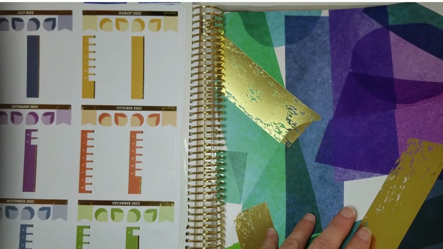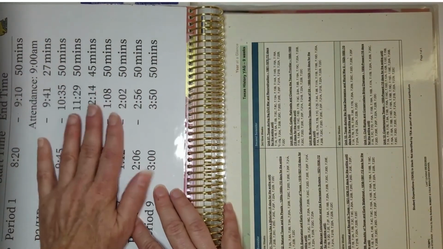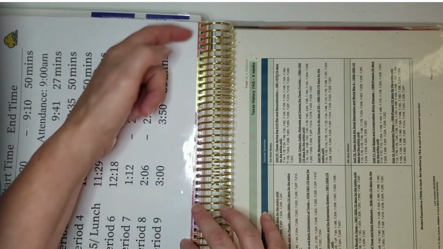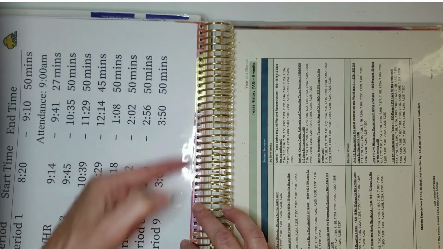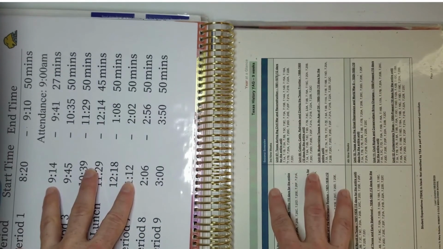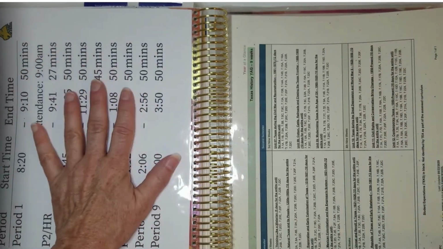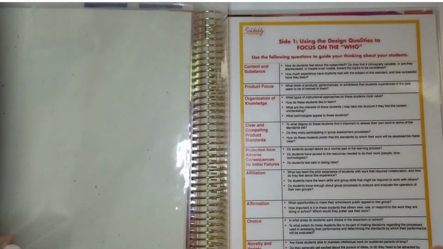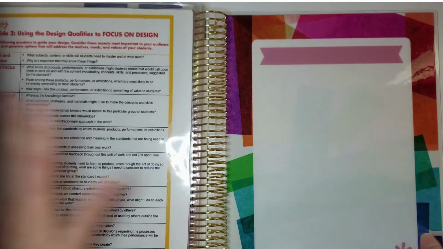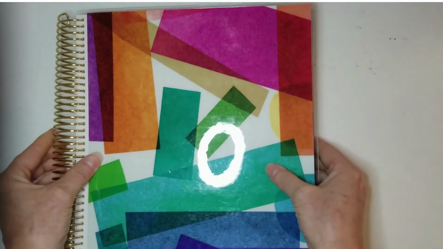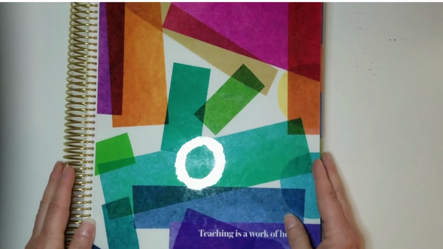The last thing is, we always get these little plastic pages at the back. I usually don't order any extras, because at the end of the year I will just snip out the pages, and then I can just push new pages in. Since I don't carry this back and forth, the pages don't usually fall out. But here I have my times, I have my year at a glance, I have a couple extra pages just in case, and then the back cover. And that is my planner. That's how I use my teacher planner.